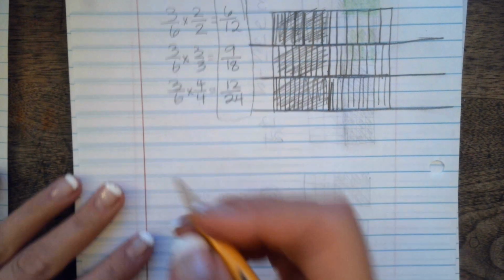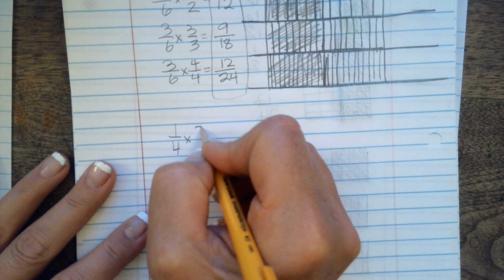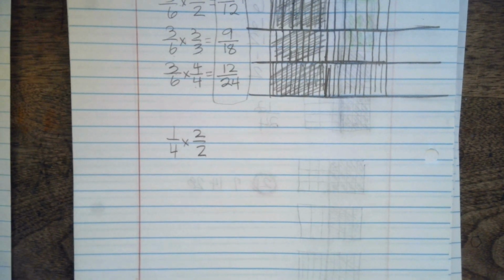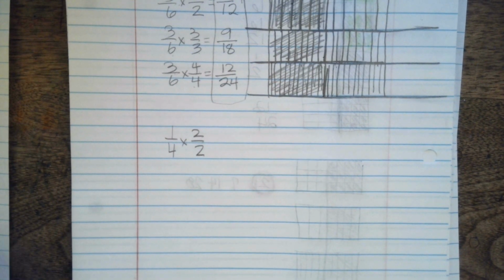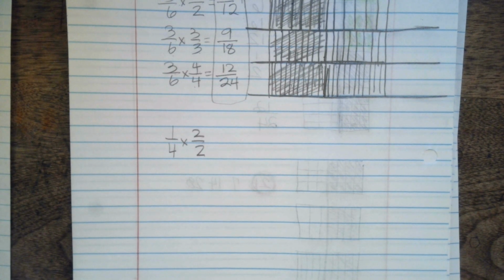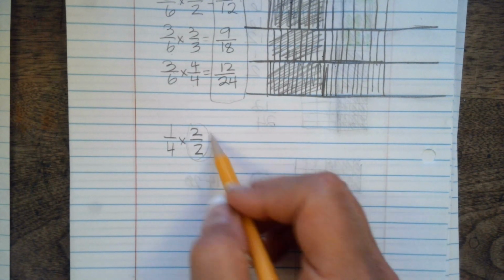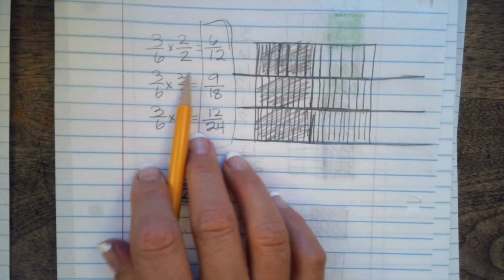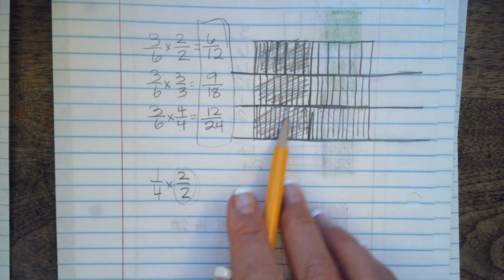Yeah. So let's do 1/4 times 2 over 2. What would that be? 2 over 8? Yeah. And this number does not have to be the same when we're multiplying regular fractions. It just has to be the same when we're finding equivalent fractions.